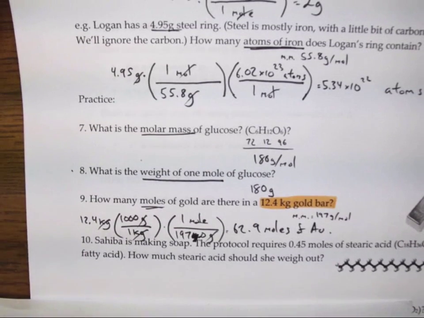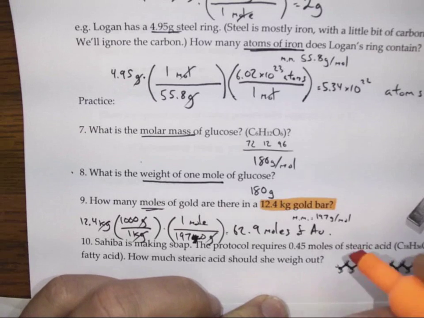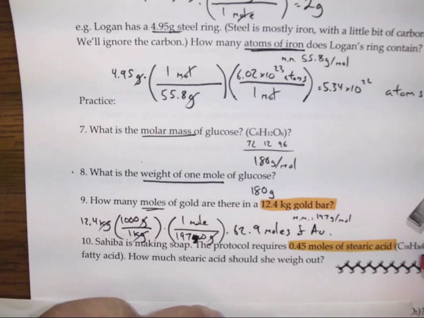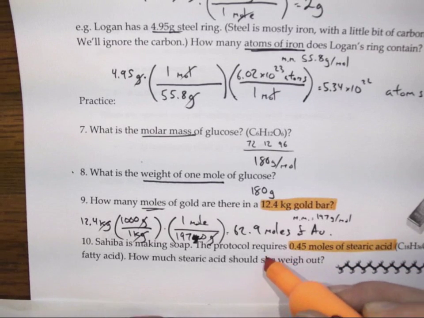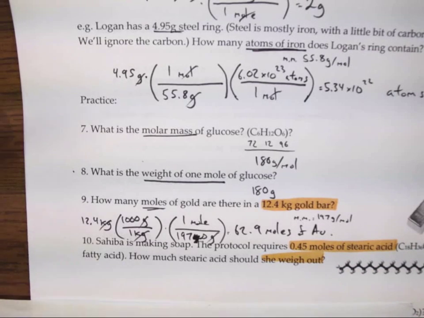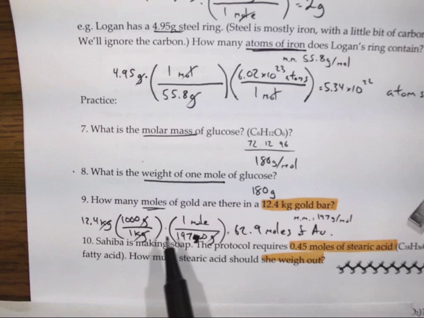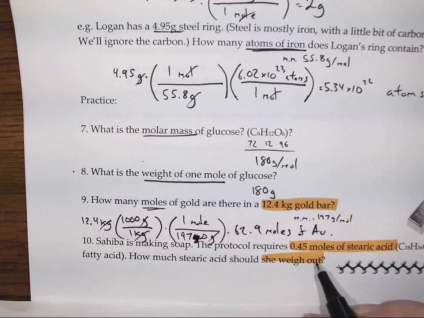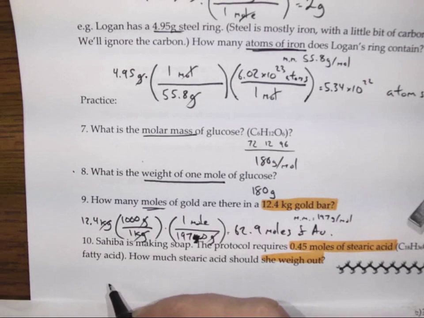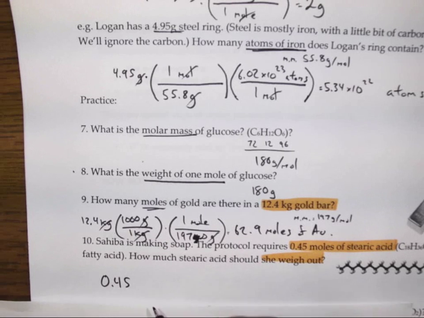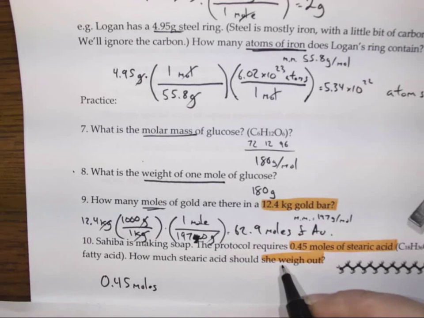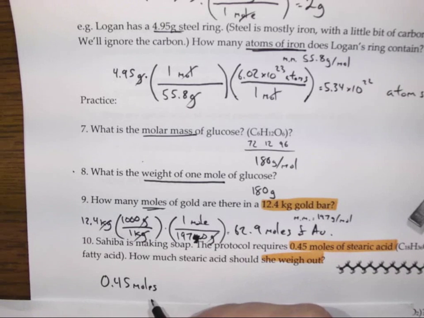We got Saiba. She's making some soap. We have 0.45 moles of stearic acid, which is a pretty common fat. And then we want to know how much you should weigh out. So that means mass. So we need to turn this into a mass, which is kind of the opposite of what we just did here. So let's see if we can work this out. We're going to start again with the thing we have specifically. So we've got 0.45 moles. And we need to turn that into grams.